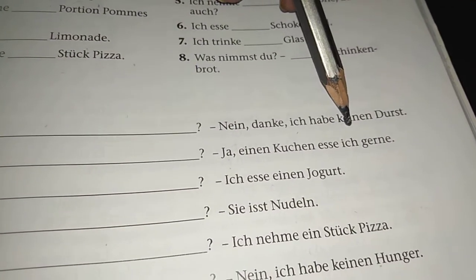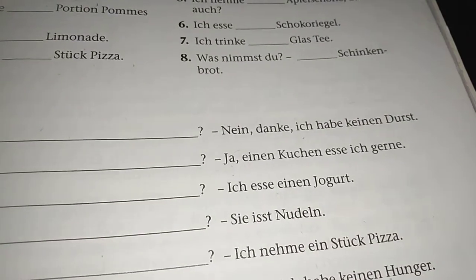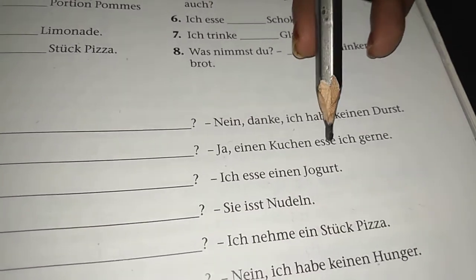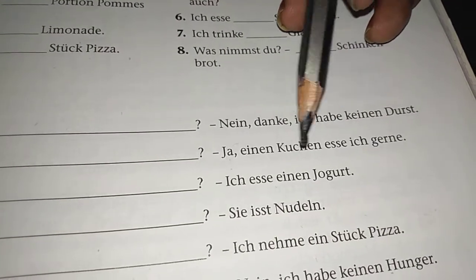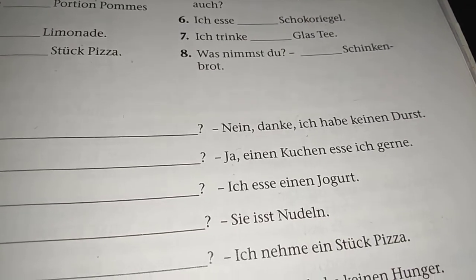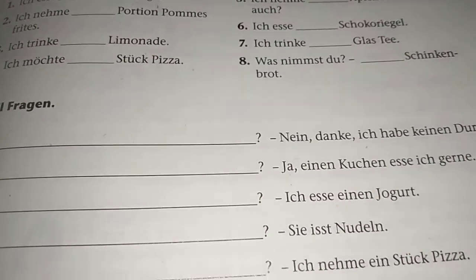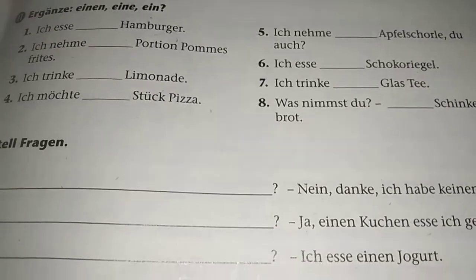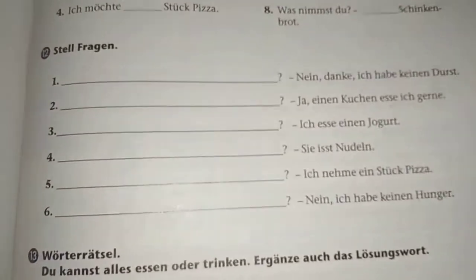Then second one is ja. Einen Kuchen esse ich gern. A cake I would like. Whenever it is ja, it is very easy. You won't need to change anything in the question. You will just put the verb at the first place. Ich will be changed into du. But remember that in yes no question, verb should be at first place. So the question will be isst du einen Kuchen gern? Means would you like to eat a cake?